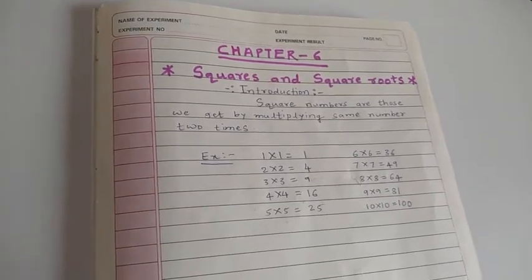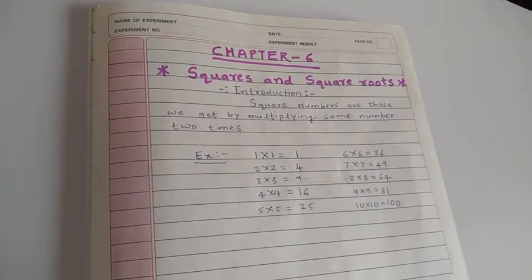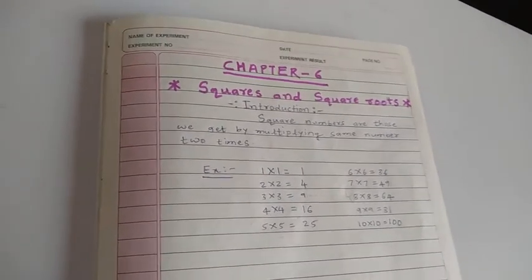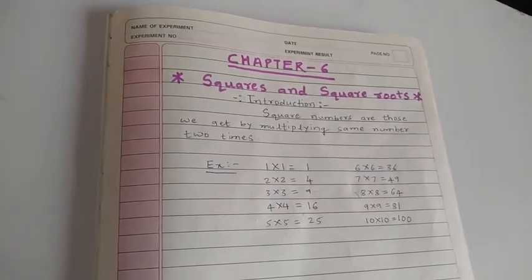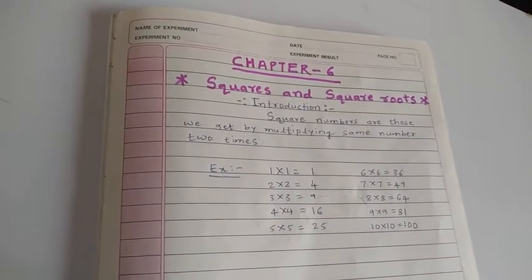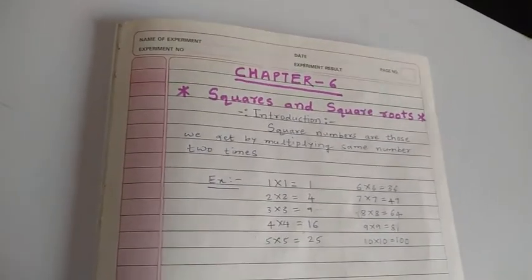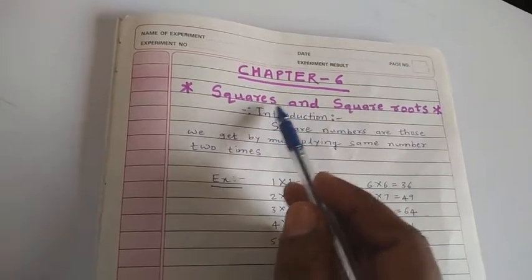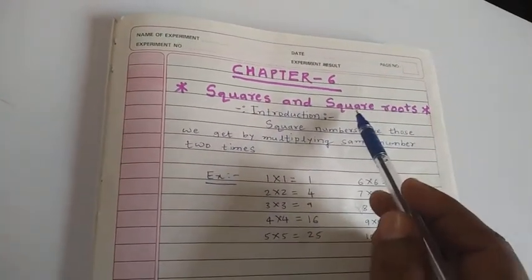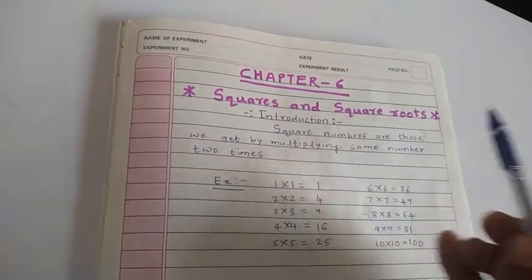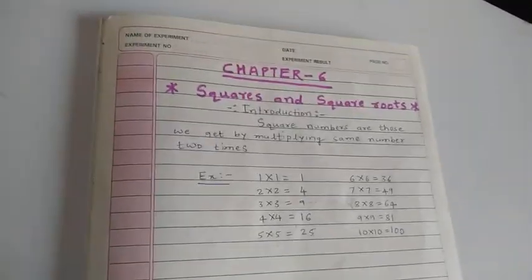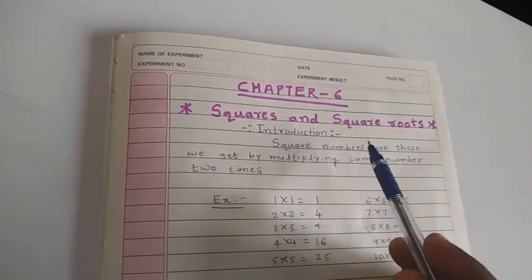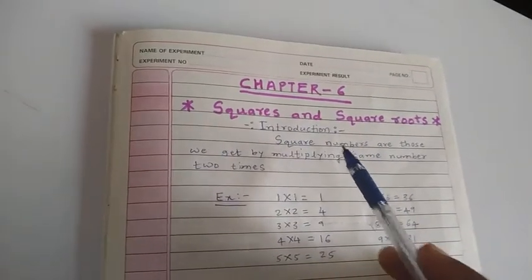Hi students. In the previous session we learned about the chapter practical geometry. Today I am going to start a new chapter, chapter number 6, squares and square roots. Here first we are going to study about the square, and after the completion of this we are going to study about the square roots. This chapter is very easy. Before starting the exercise, I'll explain a little bit regarding this.